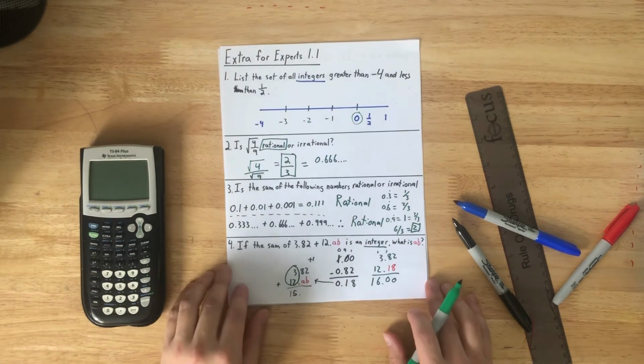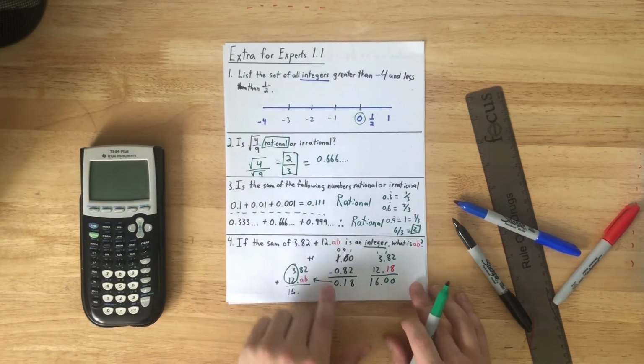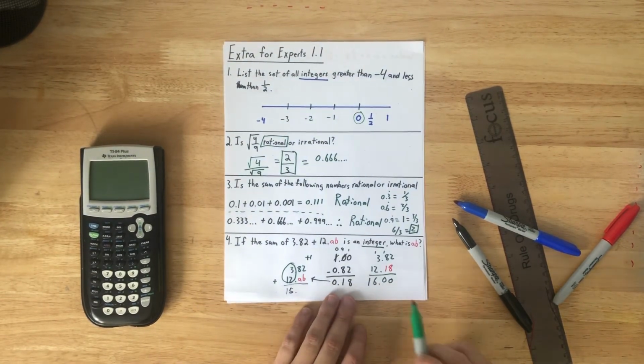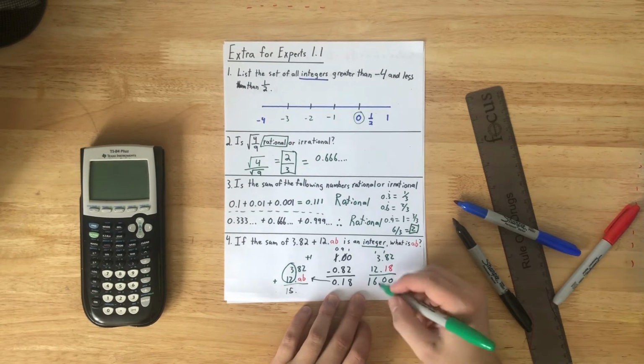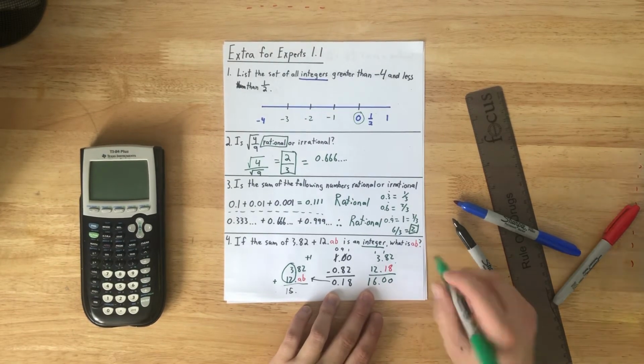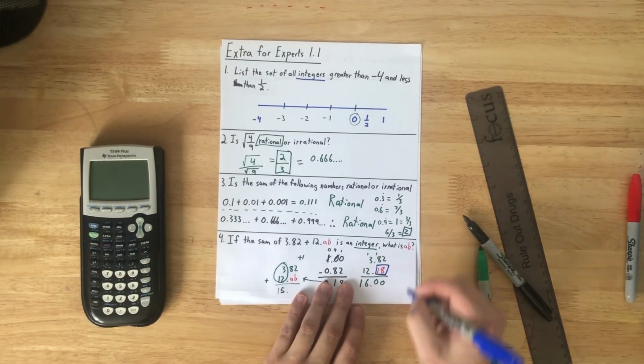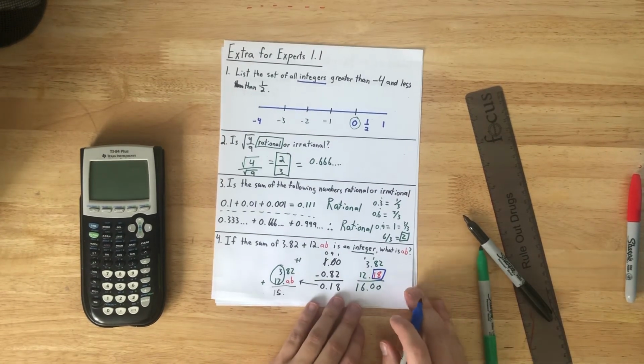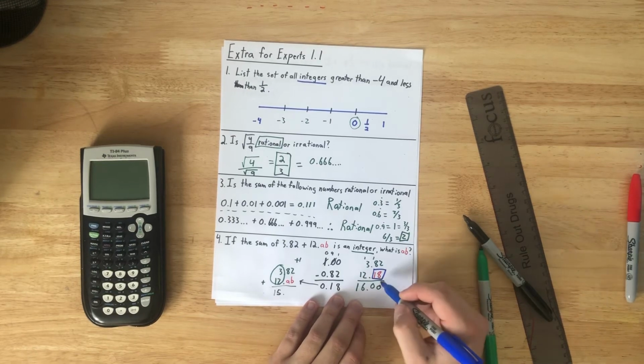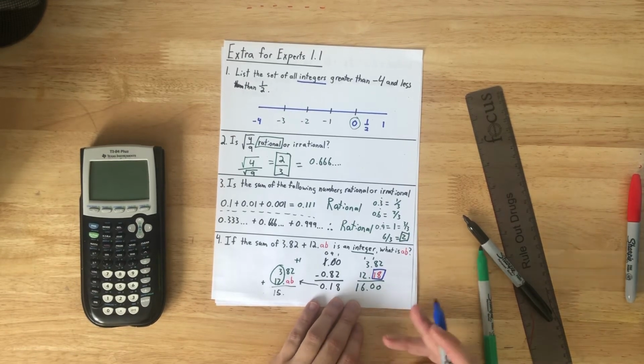So if the sum of 3.82 plus 12.AB is an integer, what is AB? The answer is, running out of colors here, 18 is the answer you're looking for. Or 1 is A and B is 8. It's probably the best way of looking at it.